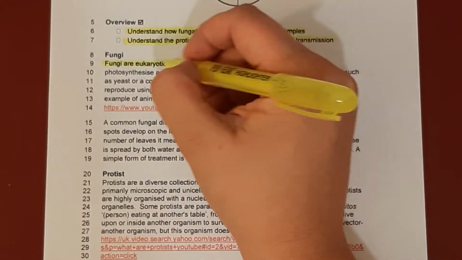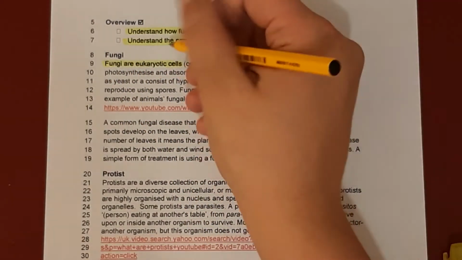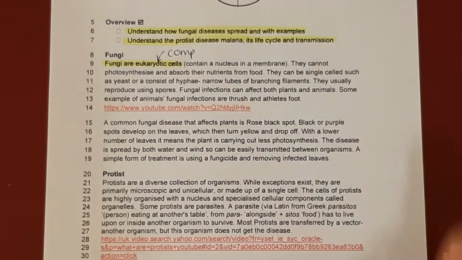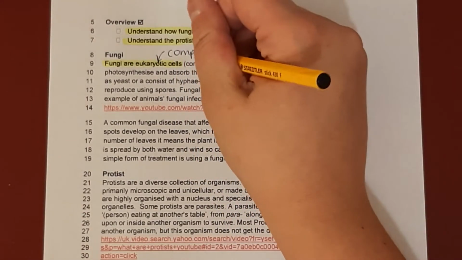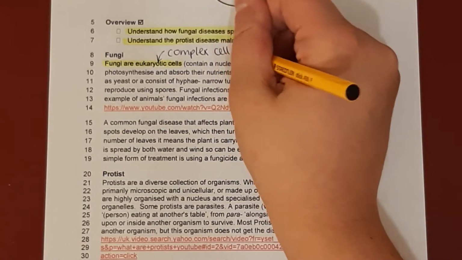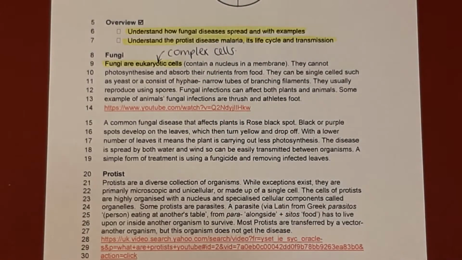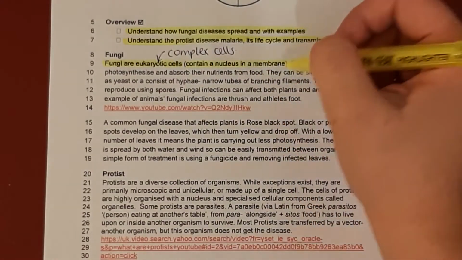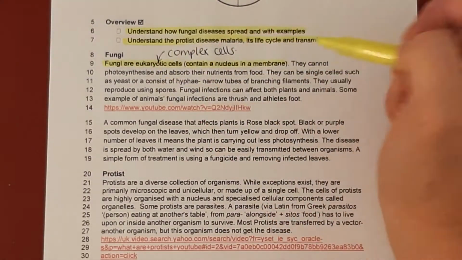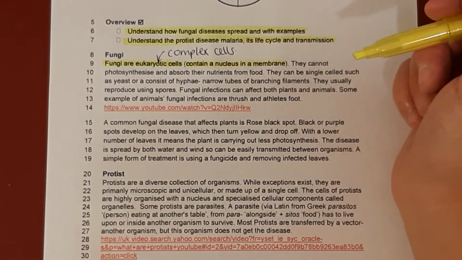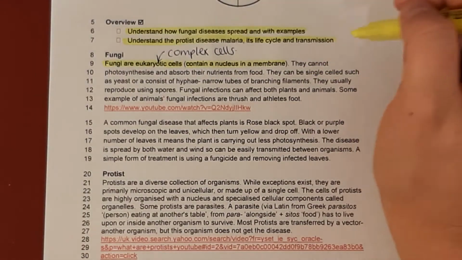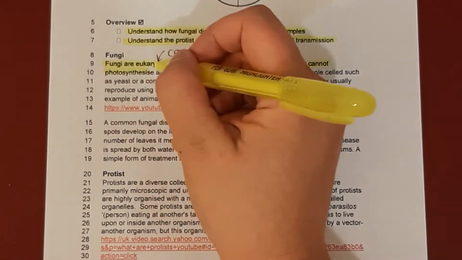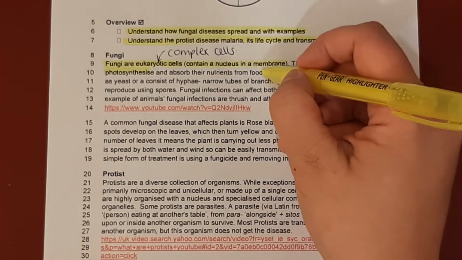Fungi are eukaryotic cells, so these are the more complex cells. So last lesson we talked about prokaryotics, the simpler cells. Eukaryotics are complex cells. They contain a nucleus in a membrane. So if it has a nucleus in a membrane, it is a eukaryotic cell. If it does not have a nucleus in a membrane, it is a prokaryotic cell. So they cannot photosynthesize and absorb their nutrients from food.